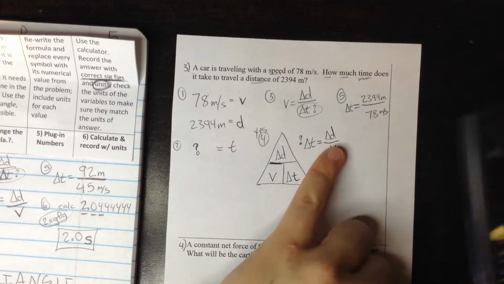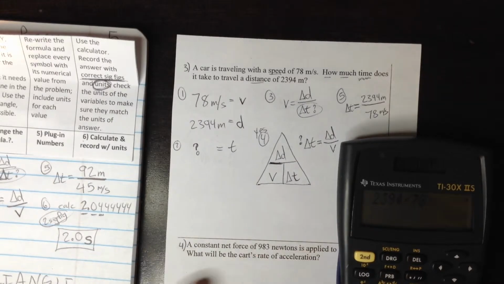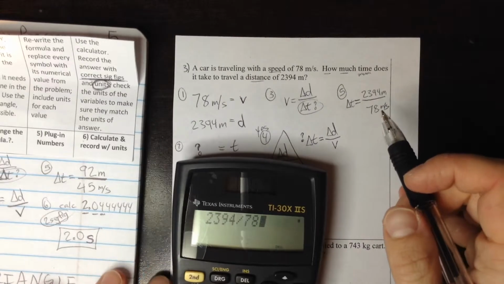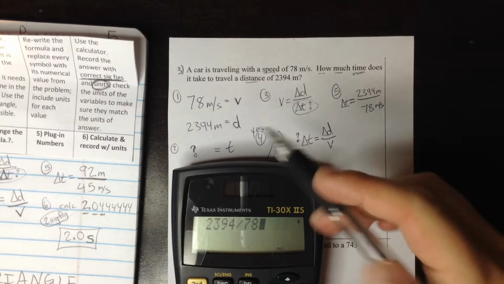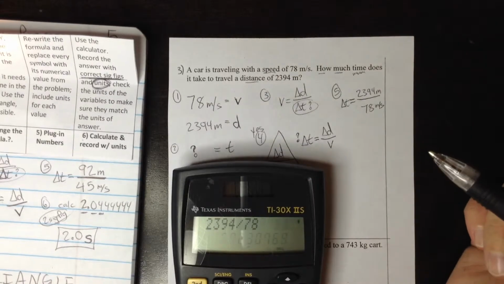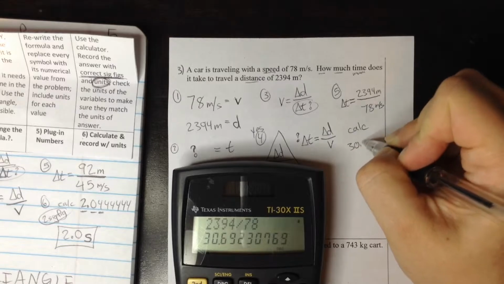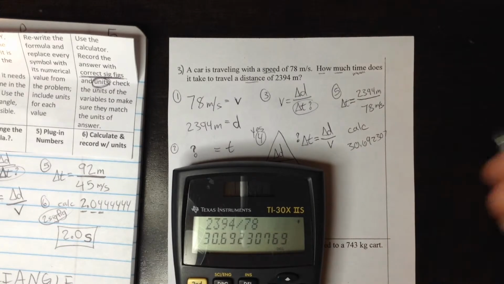And now we know exactly what to put in the calculator. 2,394 divided by 78. We know exactly what we're punching in the calculator. The calculator says 30.692307 and so on.